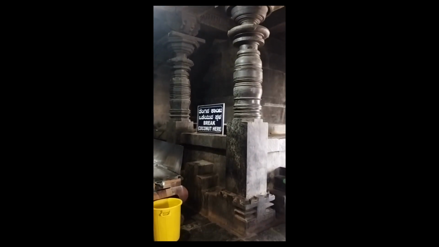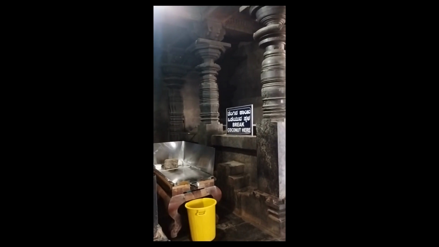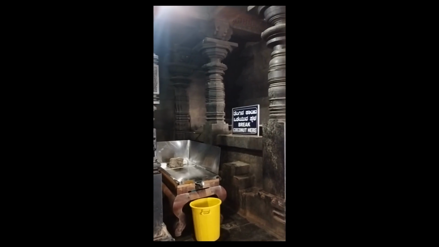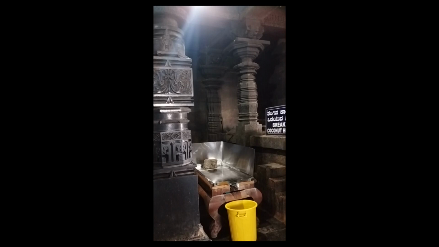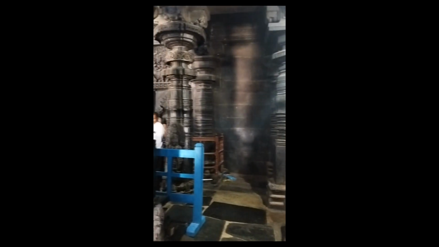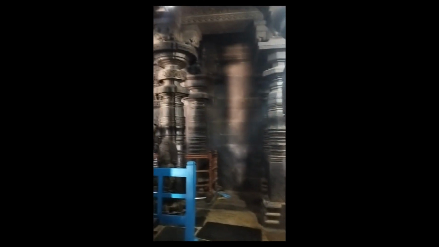Again, you can see that gallery, which is said to have been meant for the spectators to come and sit and watch the dancing conducted by Queen Shantala traditionally and occasionally. So this is the northern part, southern part, this is the eastern part, and the western part covered with the sanctum.